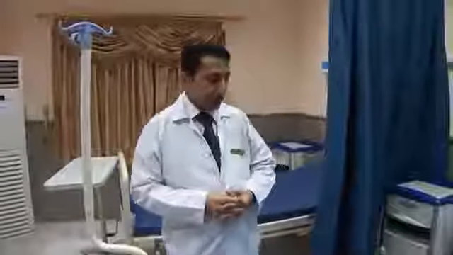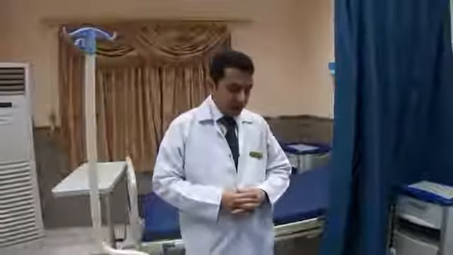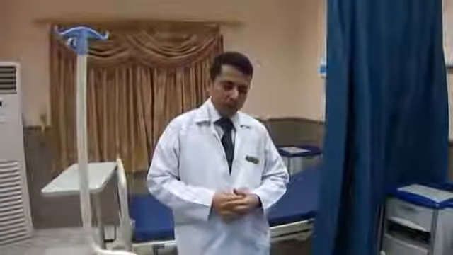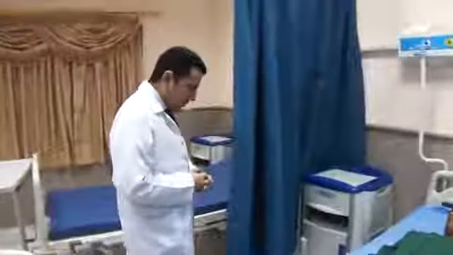Okay, today we shall examine the abdomen of the patient. Abdomen, just like any systematic examination, the examination of it consists of inspection, palpation, percussion, and auscultation. And as always in medicine, we have to take a permission from the patient and provide him or her with full privacy. I shall take a permission from the patient.